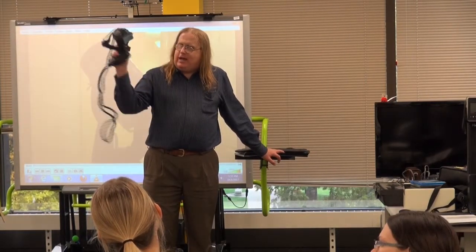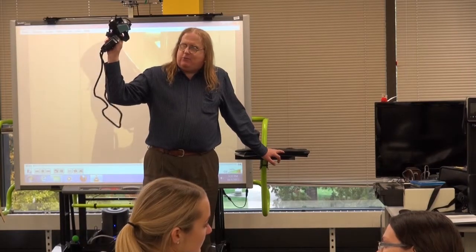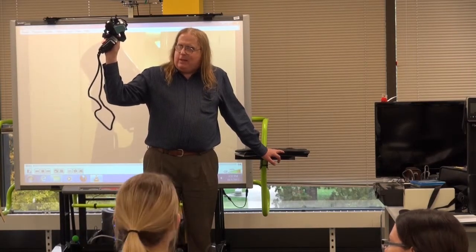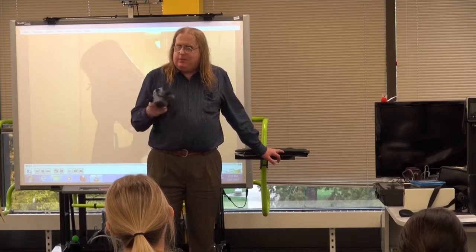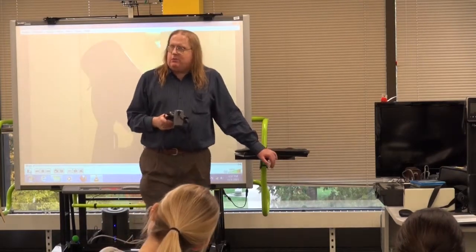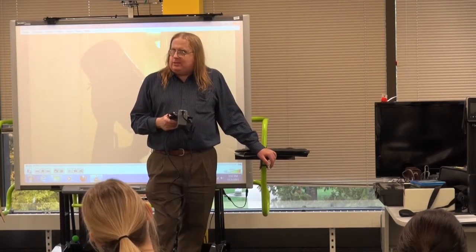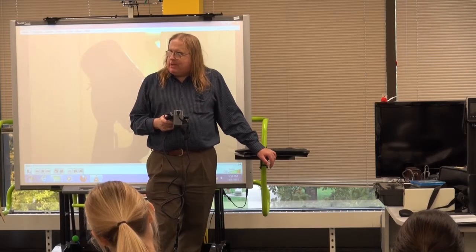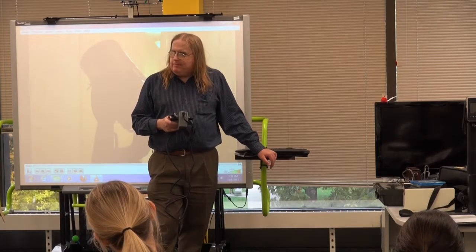So when I see technology that can be adapted for visually impaired people, I'm all over it. Because a lot of times it can be cheaper if they use off-the-shelf parts than something that has been designed from the ground up just for blind people.